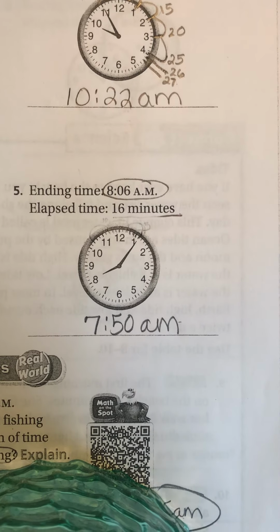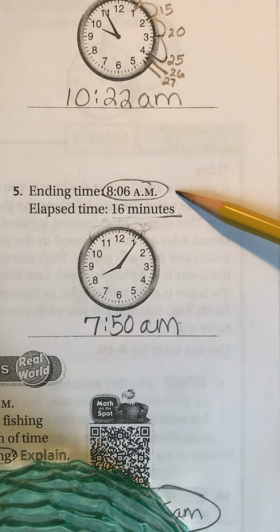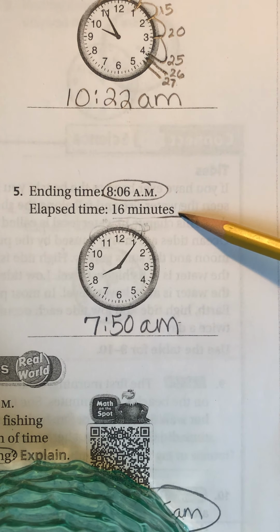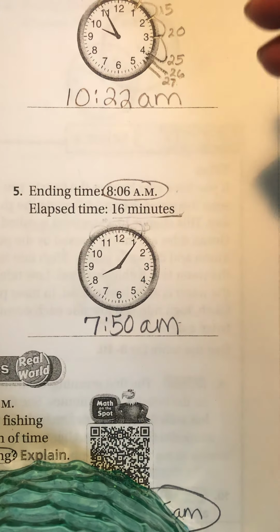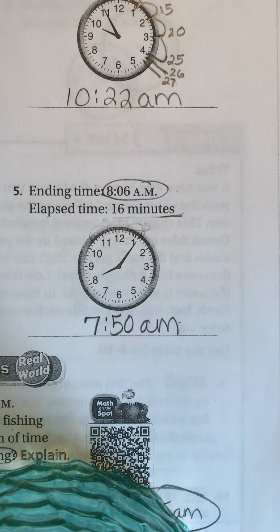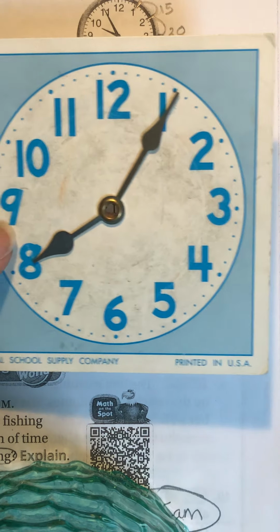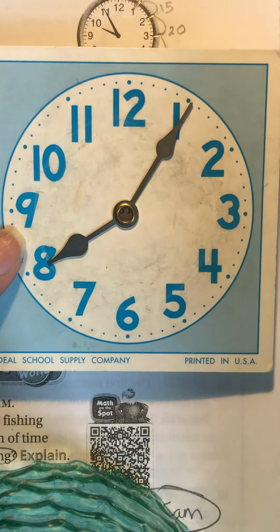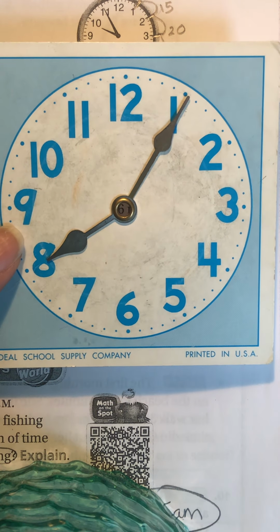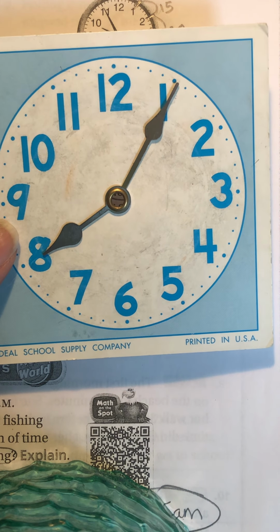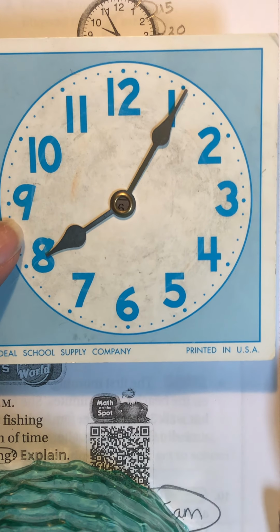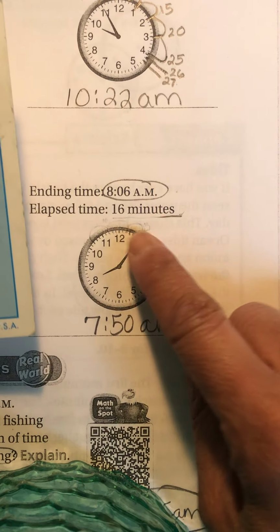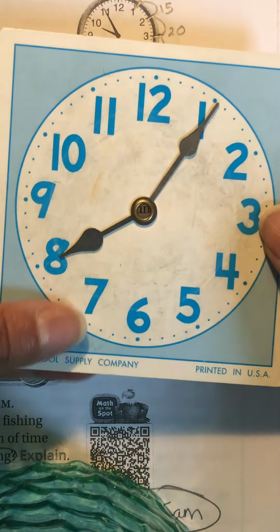Number 5. Something started at 8:06 a.m. and it lasted for 16 minutes. I'm going to do this one on my clock too. So I'm going to put 8:06. But remember, I'm counting back. So I'm in the 8 o'clock hour, but I'm going to eventually end up in the 7 o'clock hour. Okay? So let me go backwards. How many minutes? 16. So please watch.